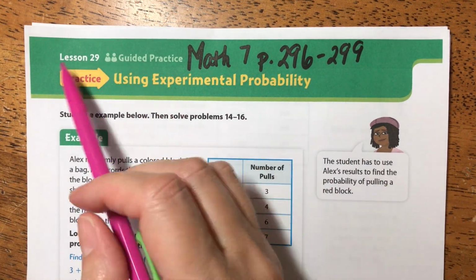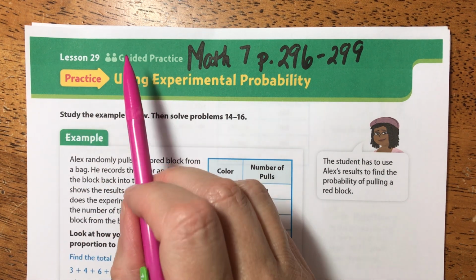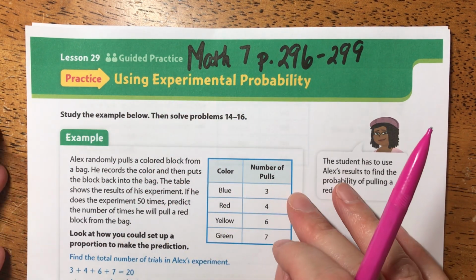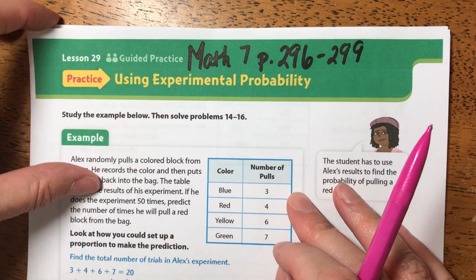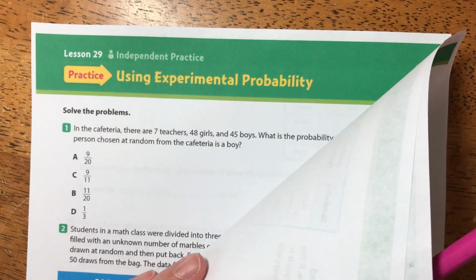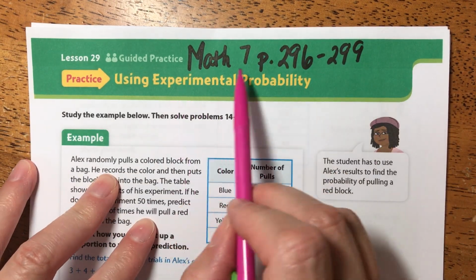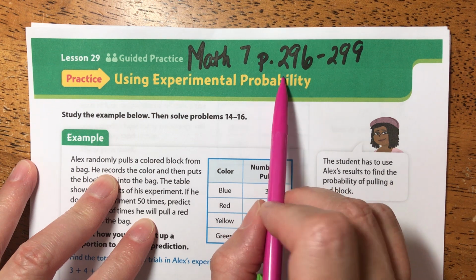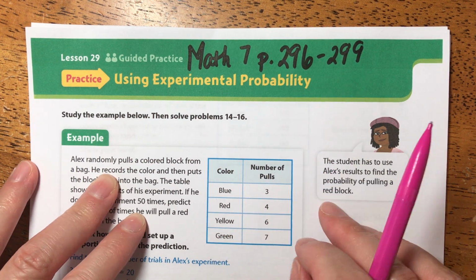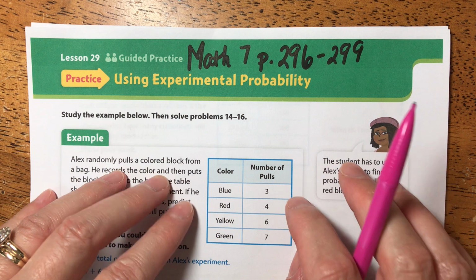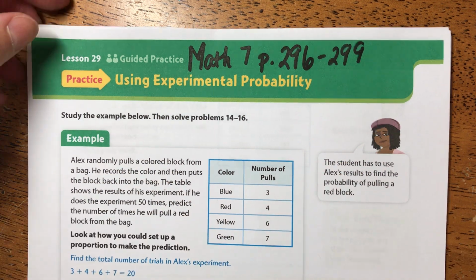All right, so we're going to keep working on lesson 29 today, or now, however you're doing this. We're going to do guided practice and the independent practice, okay? So this is Math 7. We'll be working on pages 296 to 299. Remember, everything is due by Friday, May 22nd, okay?